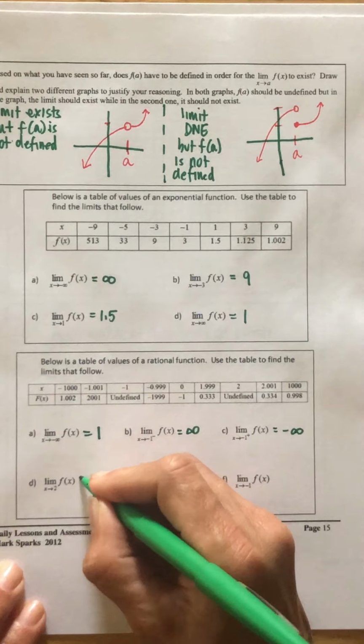So that's the limit there. So you have to look left and right here. Look from the left, look from the right. If they're heading to the same value, that's going to be your limit.